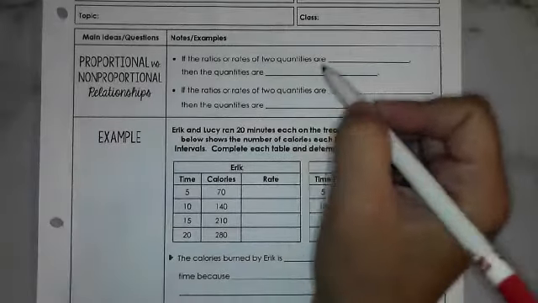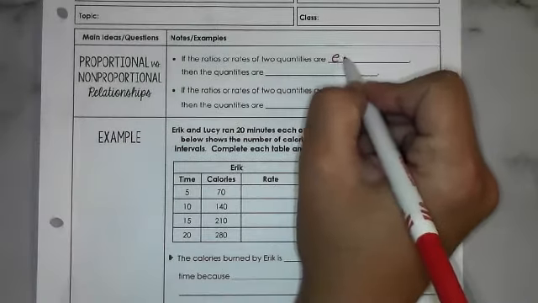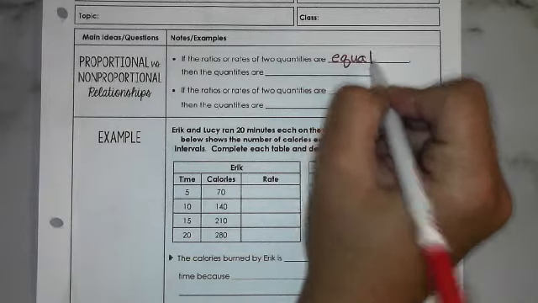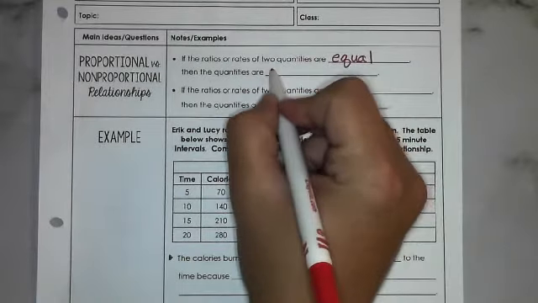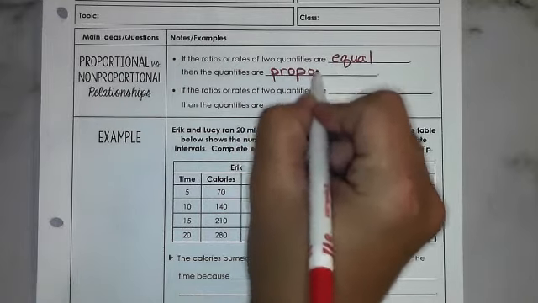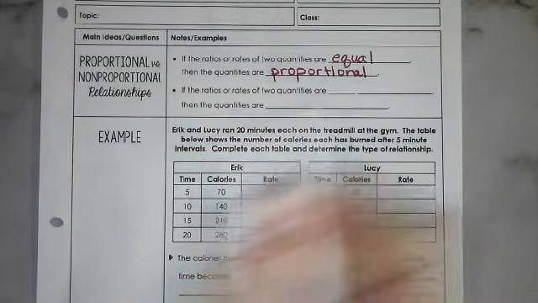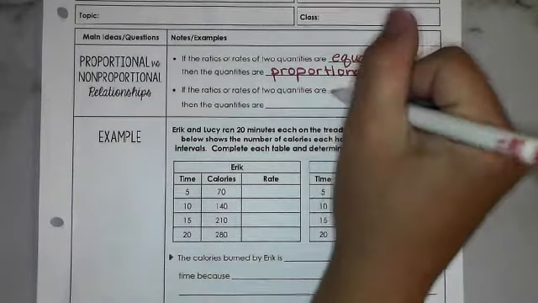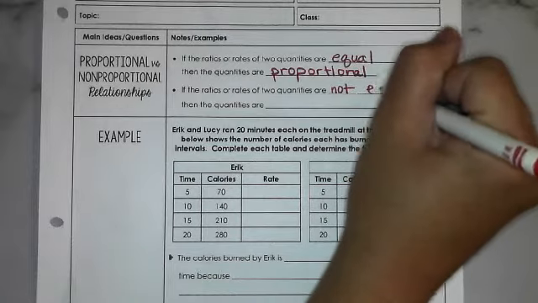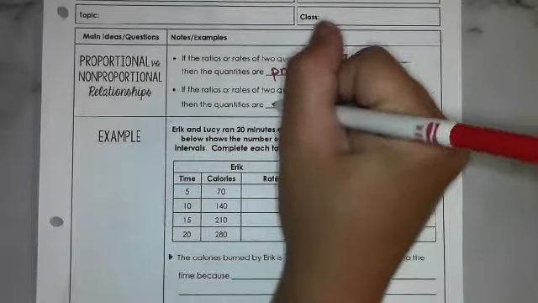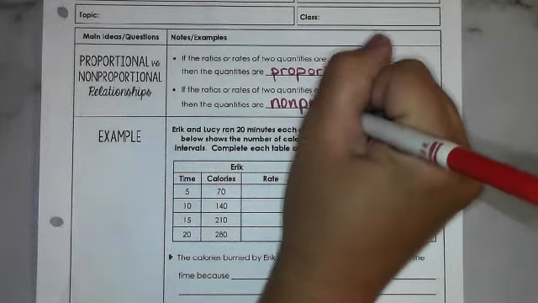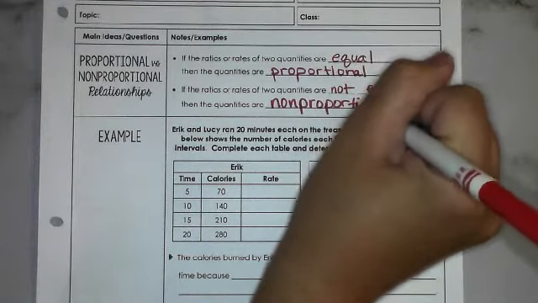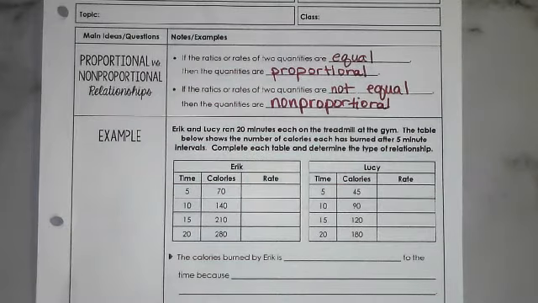If the ratios or rates of two quantities are equal or consistent, then the quantities are considered proportional. If the ratios or rates of two quantities are not equal, then the quantities are non-proportional. Okay? So if they are equal, you set up your ratios just like we've been doing, and we see, are they equal or are they not equal when they're divided.